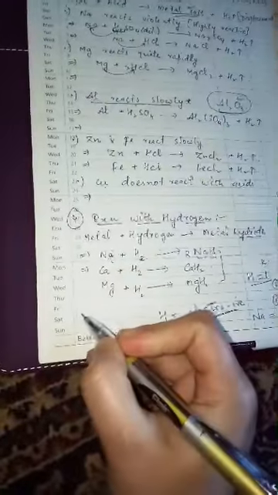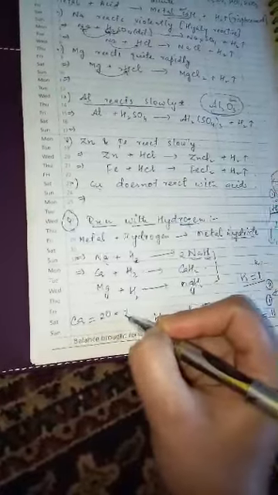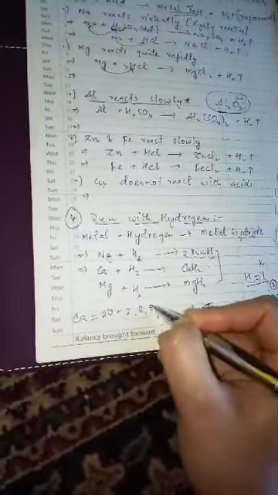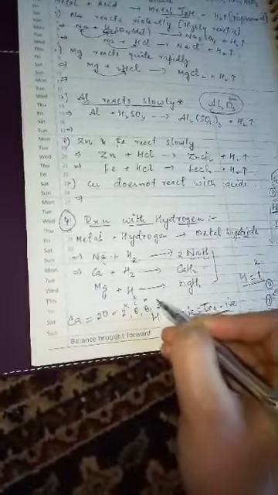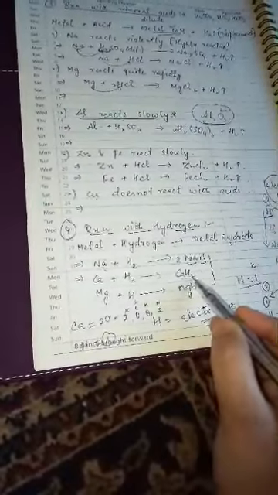I will show you how calcium and hydrogen react. Calcium, its atomic number is 20. Its electronic configuration is 2, 8, 8, and 2. And hydrogen, you know, its atomic number is only 1. So why is its chemical formula CaH2? I will show you here.